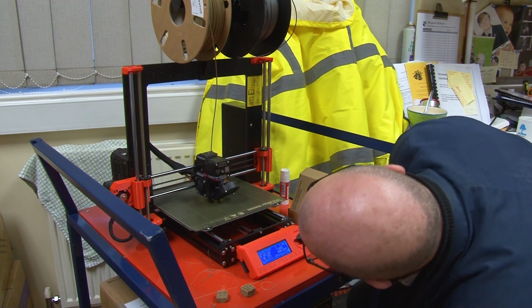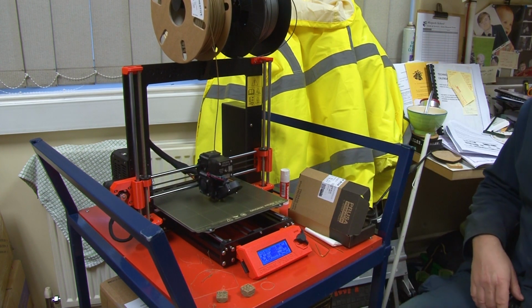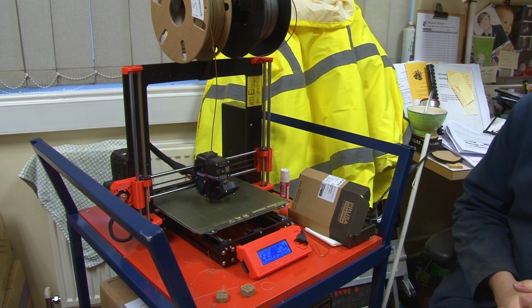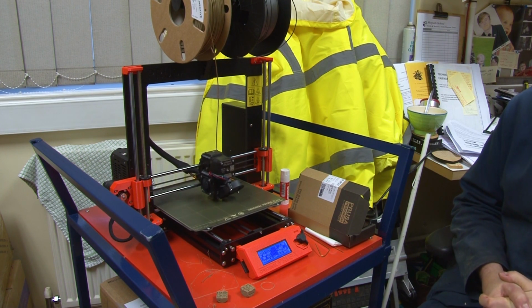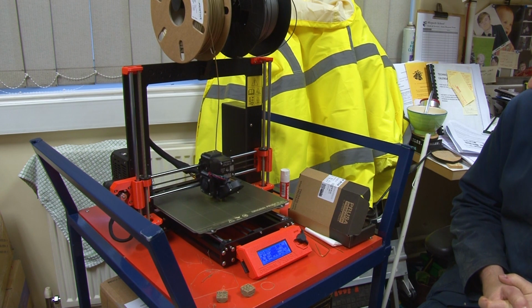Whichever way you look at it, it is quite amazing that it can liquefy plastic and squirt out an even filament. If you think about icing a cake, if you ever tried icing a cake, how difficult that is.